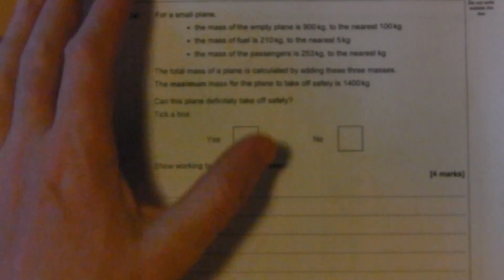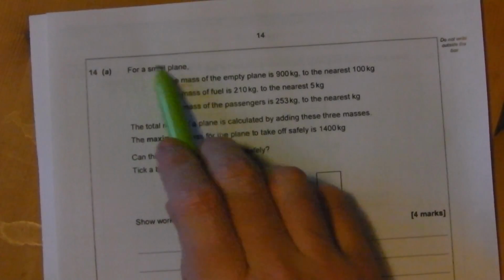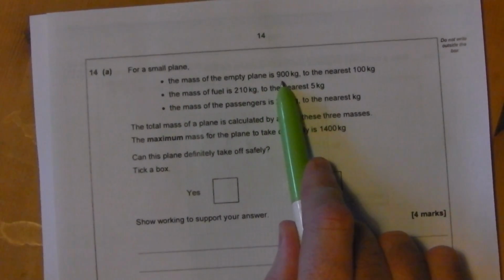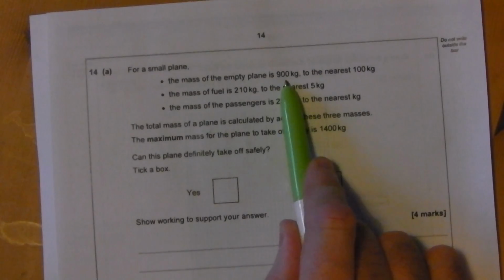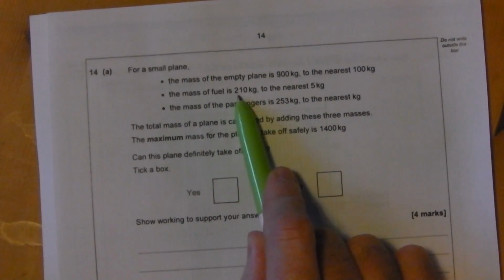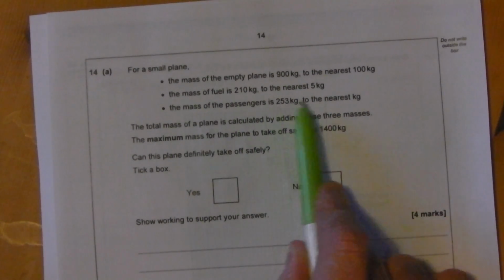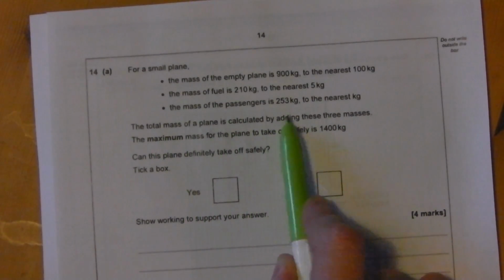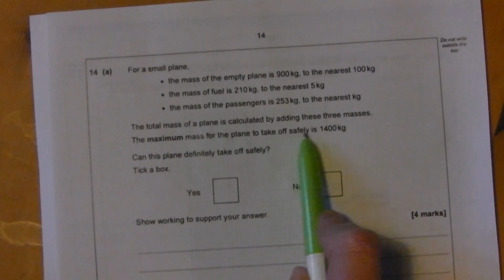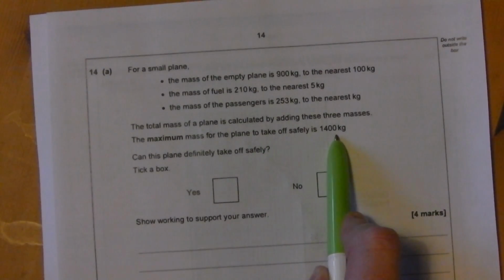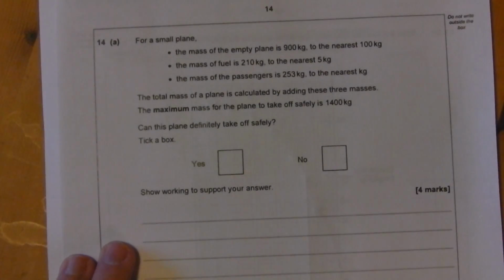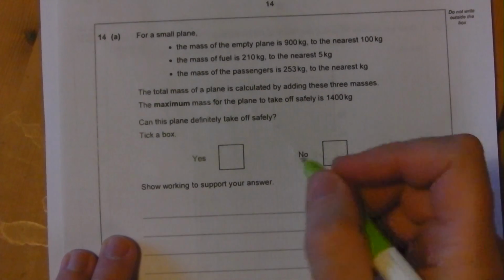Question 14. Small plane. So we've got a mass rounded to the nearest 100 kilograms, the mass of the fuel to the nearest 5, and the mass of the passengers to the nearest kilogram. The total mass of the plane is calculated by adding them, and the maximum mass for the plane to take off safely is 1400 kilograms. So we need to work out, can it take off safely? So what we need to think about is how could it be rounded?